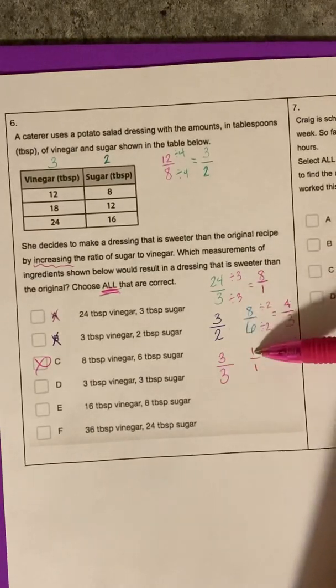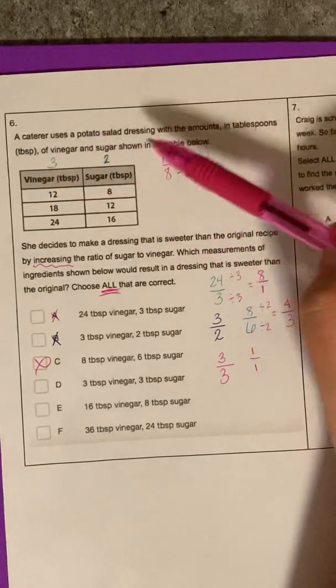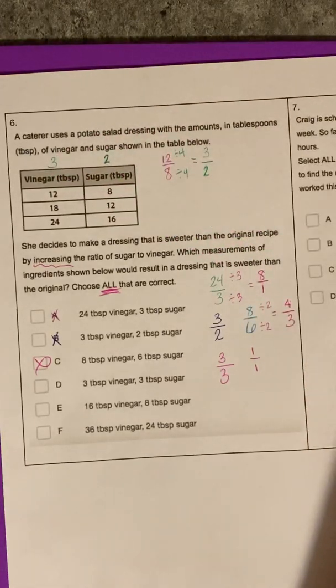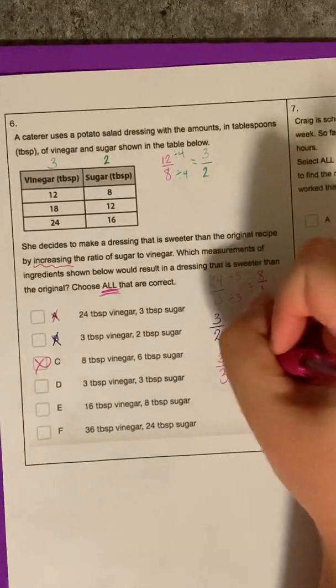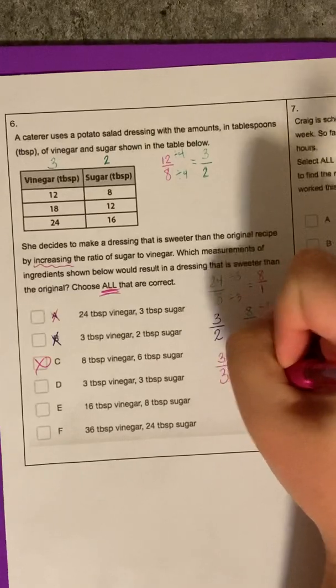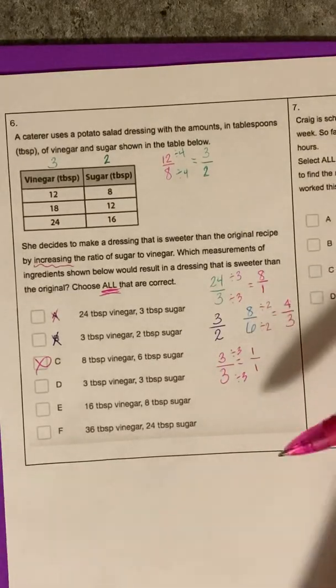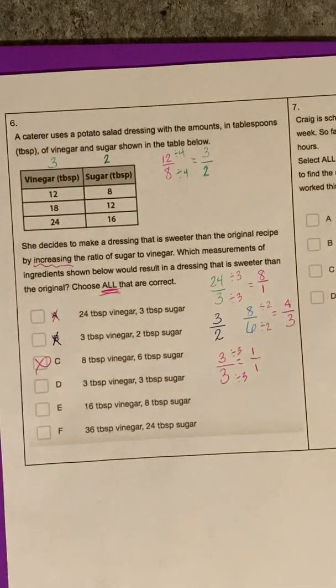So if we have 1, and this is 3 to 2, we divided both of these by 3. If we look at these here, well, we have 1 to 1. 1 is smaller than 3. 1 is smaller than 2.